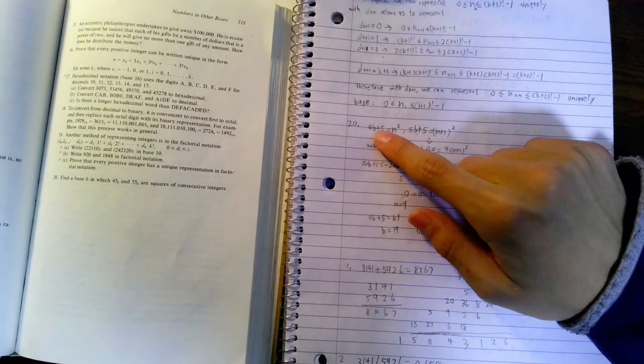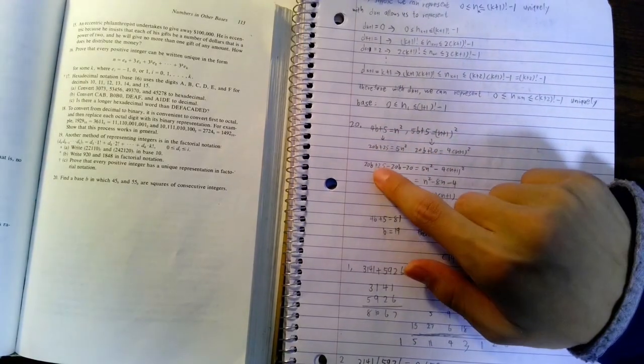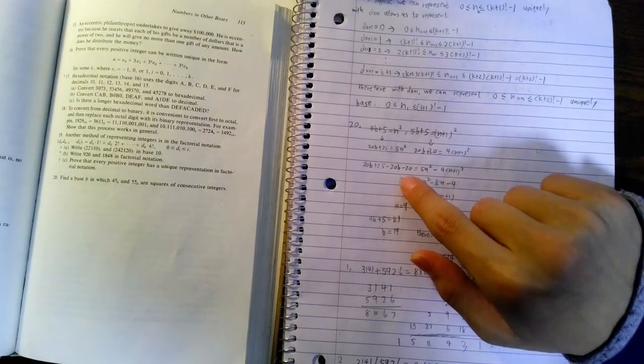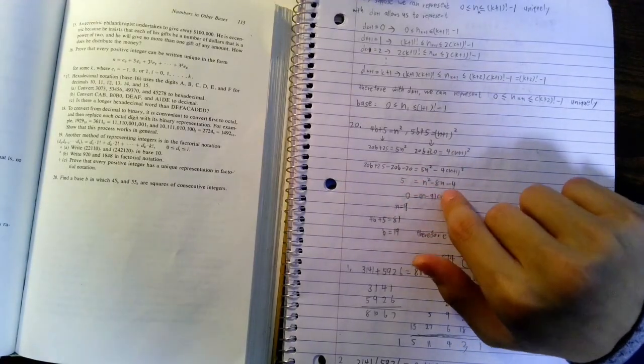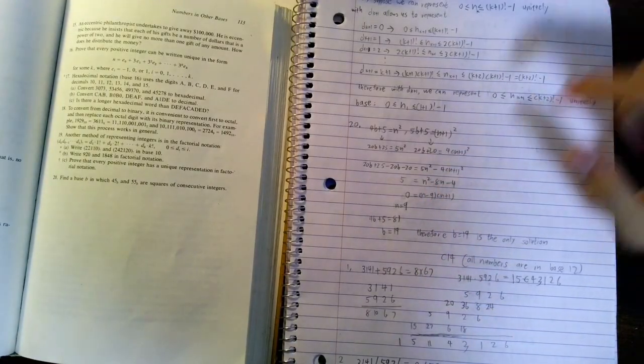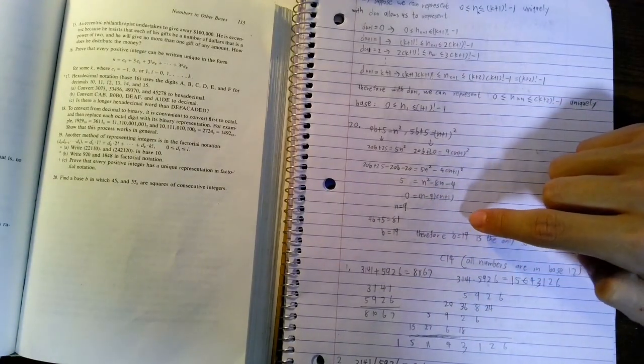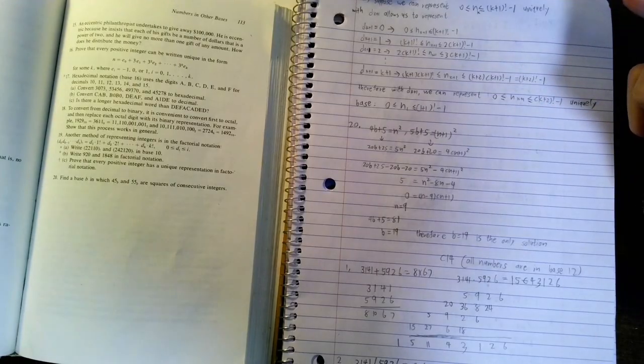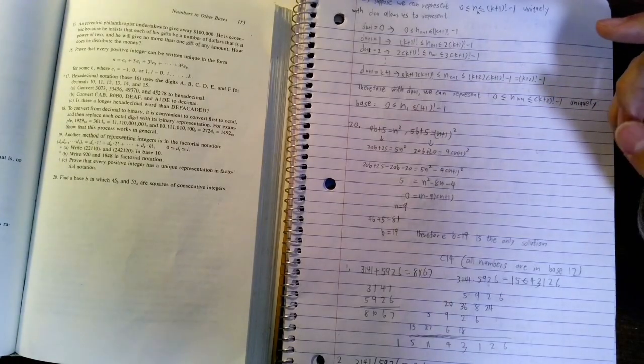We can try to cancel out the b here, and we get this expression, and we factor it, and we get a value of n, and we will find that b equals 19 is the only solution. That concludes our section today, and I hope you enjoyed the video, and see you in the next one.